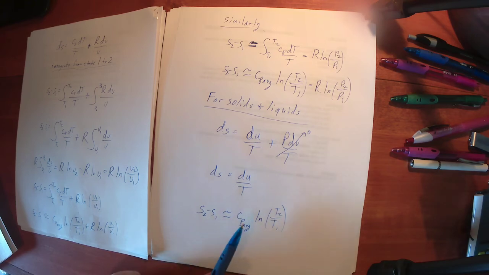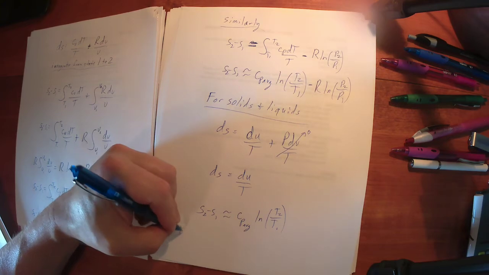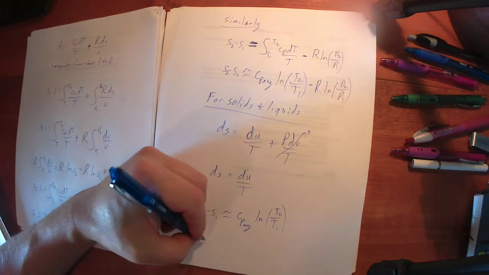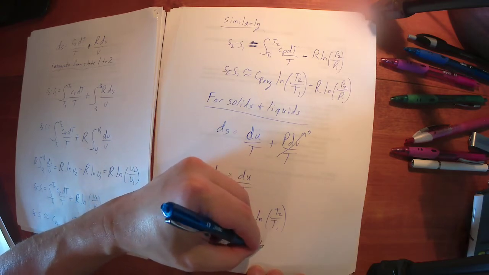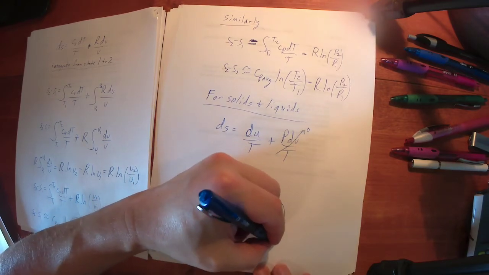Again, an important note: to use specific heats, phase must be constant.